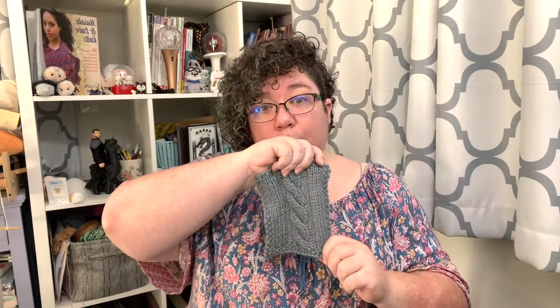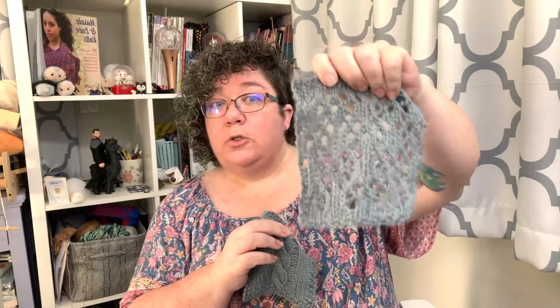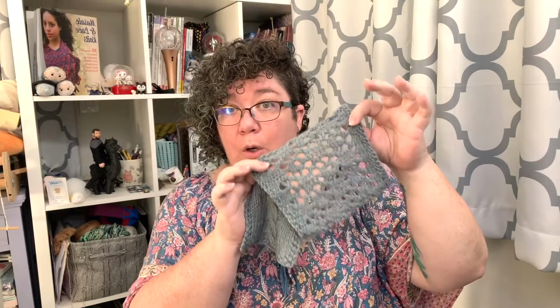Well, more square, but in between, because garter is almost perfectly square, but it's definitely squatter and wider. Cables are going to contract your work, and lace is going to loosen or expand your work.